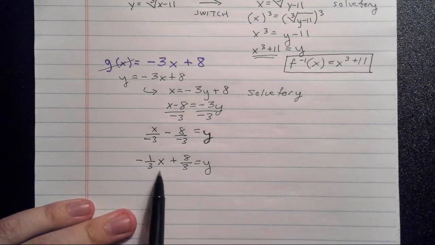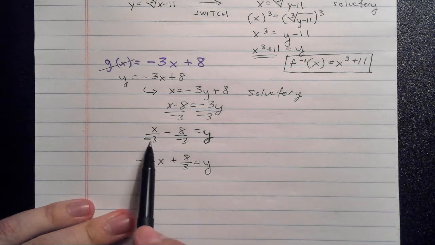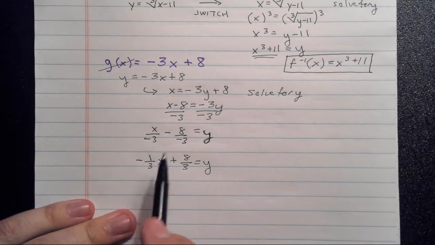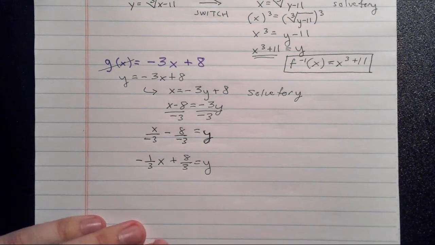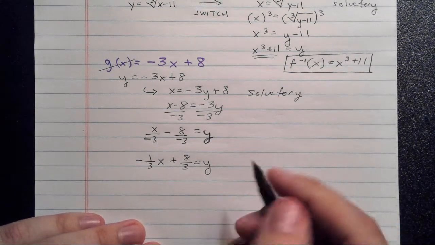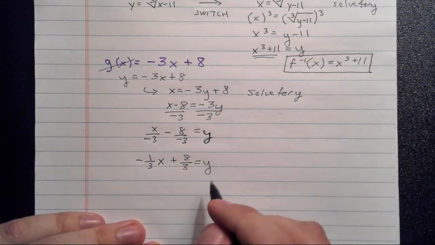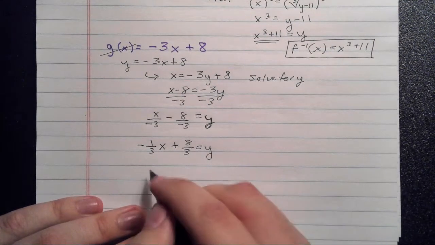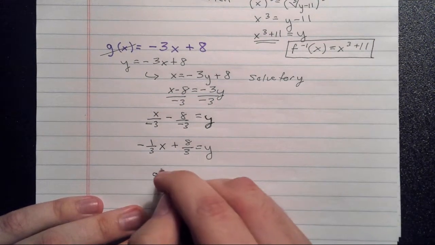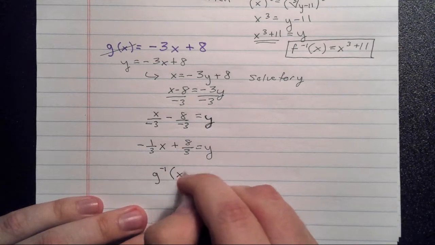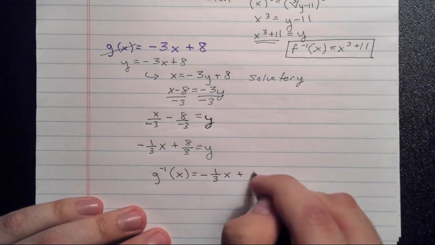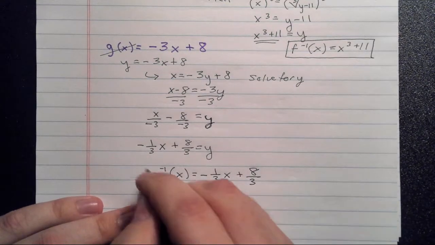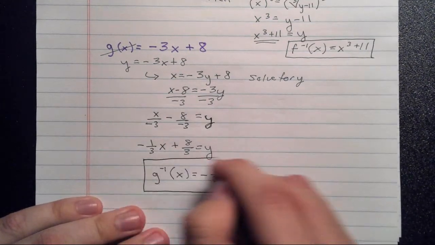Now again, I could have written this a little bit differently. I could have written negative x over 3, very similar to how it was written here, but probably you'll see it written like this, negative 1/3 x plus 8/3. And then again, I've solved for y, so now I will write my final answer using the correct notation. I had g, so I found g inverse is negative 1/3 x plus 8/3. And this is the inverse function.